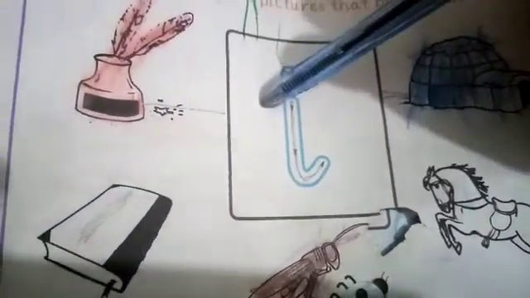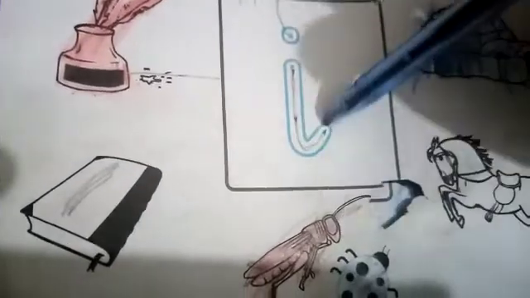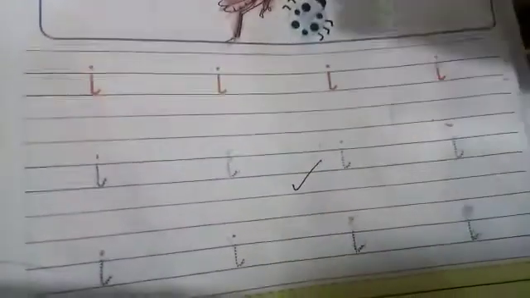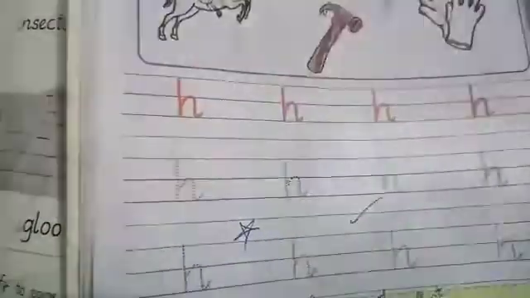Now next this is igloo. Igloo started letter I. Yes. Inkpot started letter I, match with letter I. Insects match with letter I, and igloo started with letter I. Now you have to match igloo, inkpot and insects with letter I, and you have to fill color in these pictures. Okay जी. After coloring the picture, you will trace this letter I.